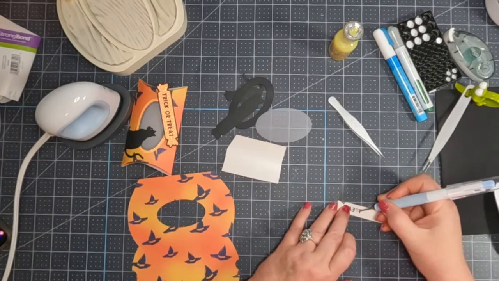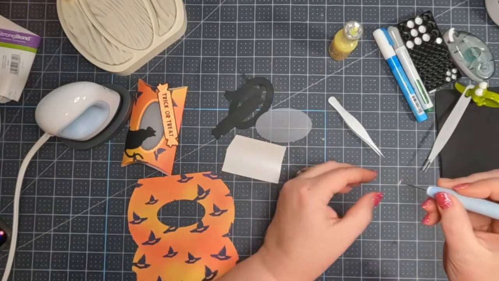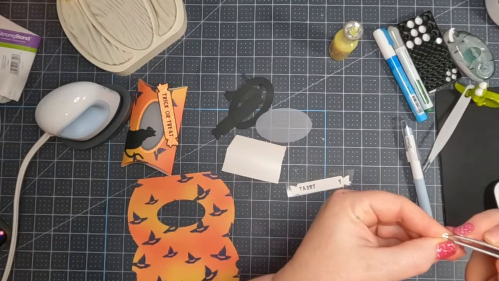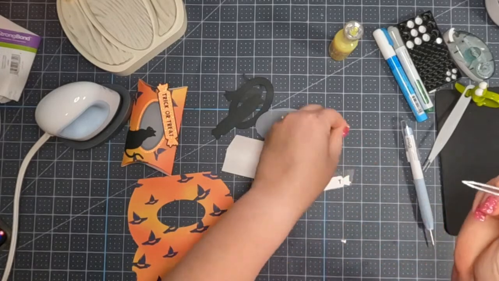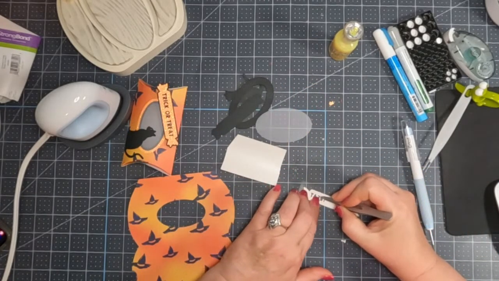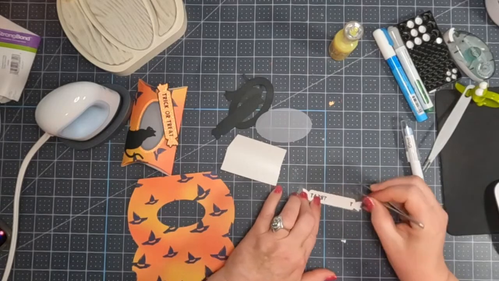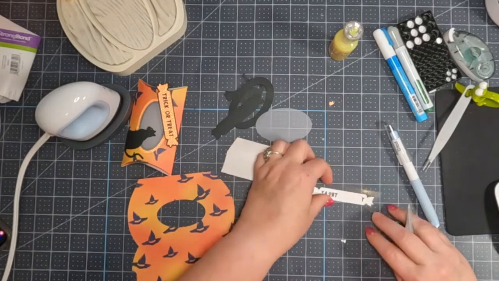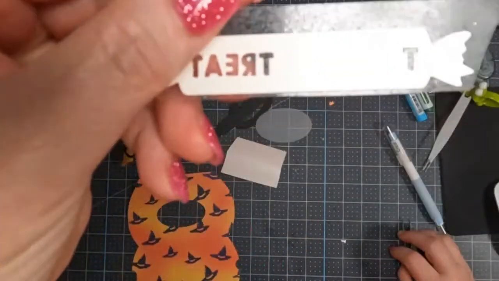But if you want to save those, you're going to have to pull those letters out, and then you're going to have to get your tweezers. And you're going to have to pull those counters out of there because they are so teeny tiny small. And then you're going to have to place them back on and get them where you want them and press them back down. Okay? Like I just did.